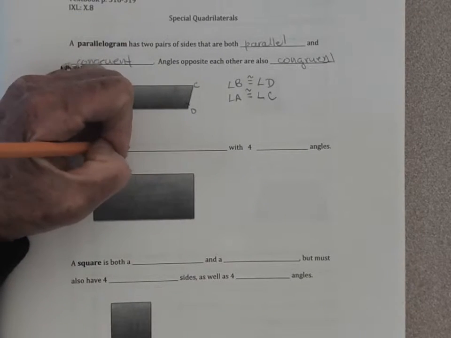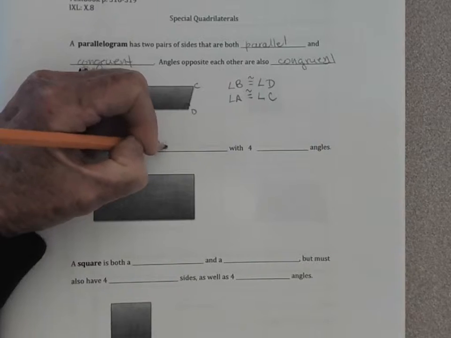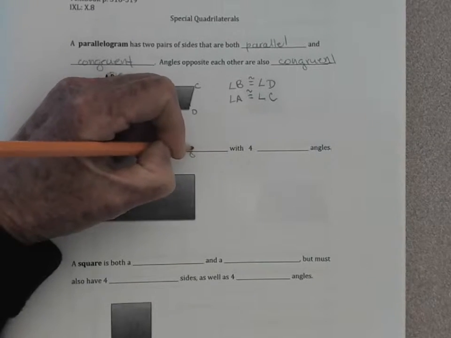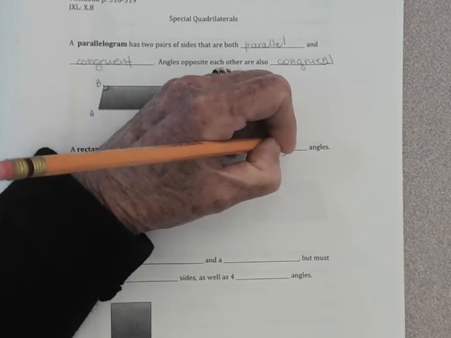Now, a rectangle is a parallelogram because both pairs of sides are parallel and congruent. It's a special type of parallelogram because we know that it has to have four right angles. So we know that all these angles have to be right angles.